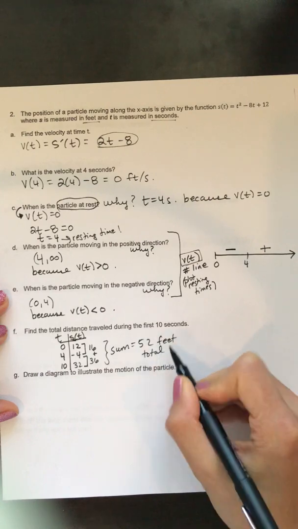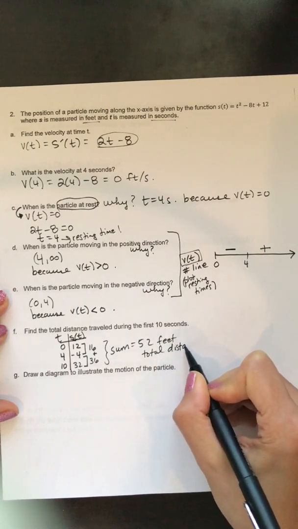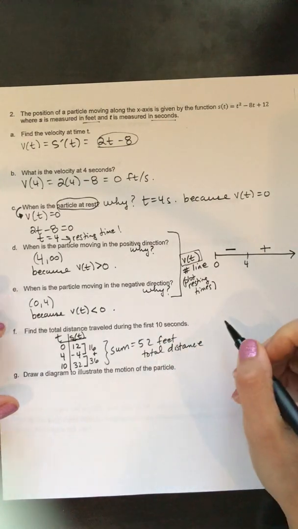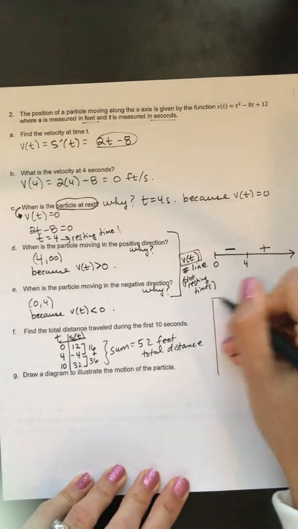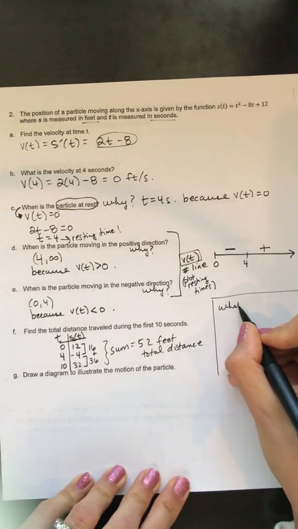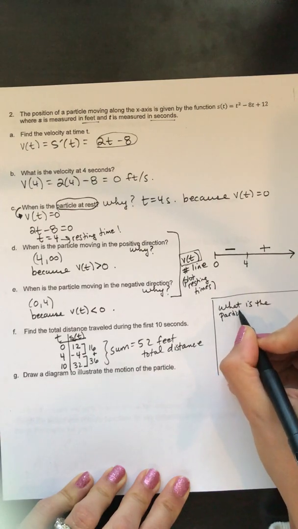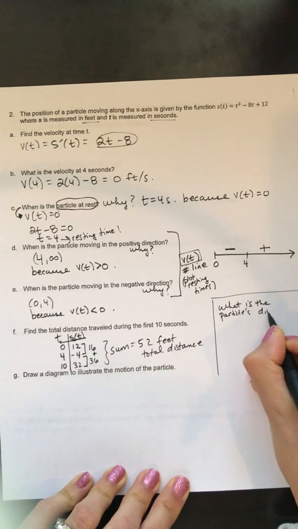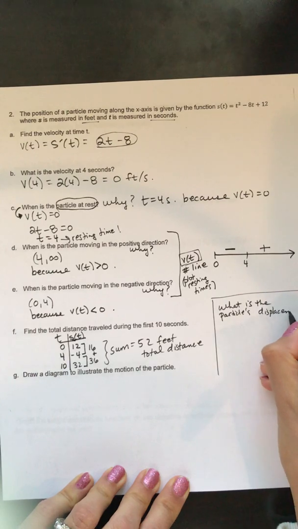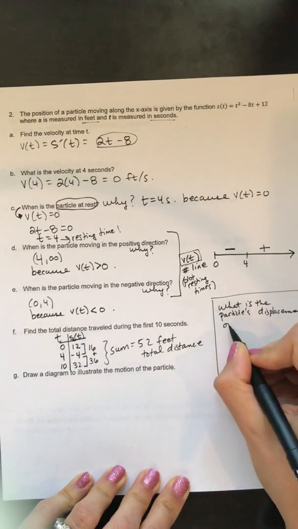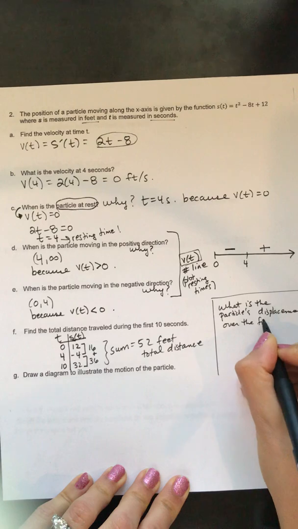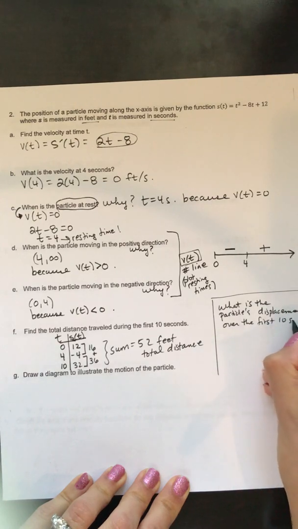Add these two together. The sum is going to equal 52 feet, total distance traveled. You know what I didn't ask? I didn't ask for displacement. So I'm going to add a question over here. What is the particle's displacement over the first 10 seconds?